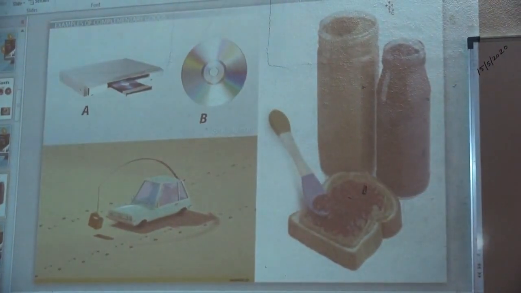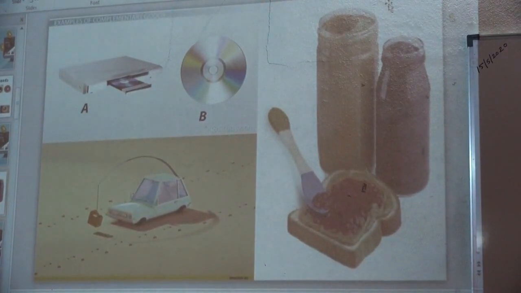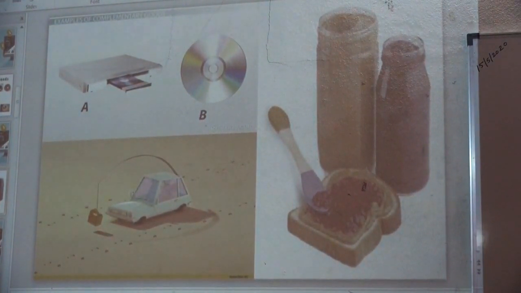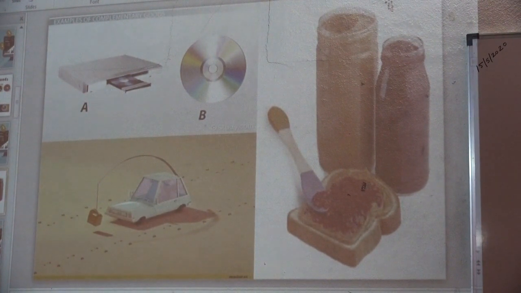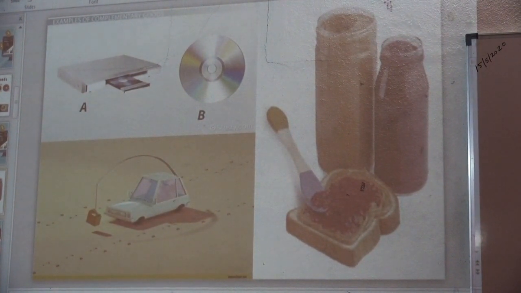This slide gives us information regarding the example of complementary goods. We can observe in that particular slide, a disk is there, and another one, what is that?